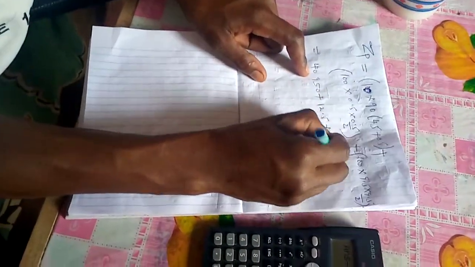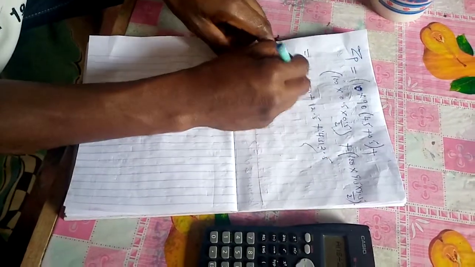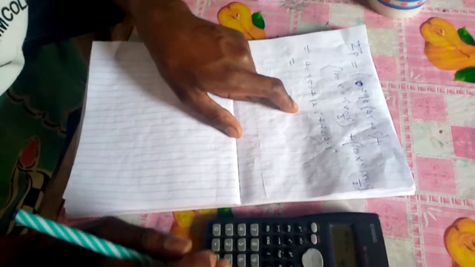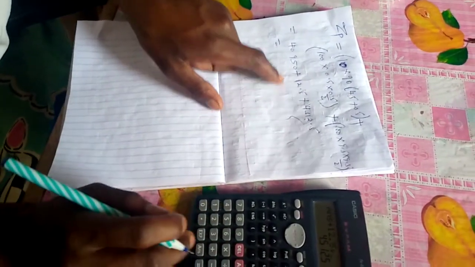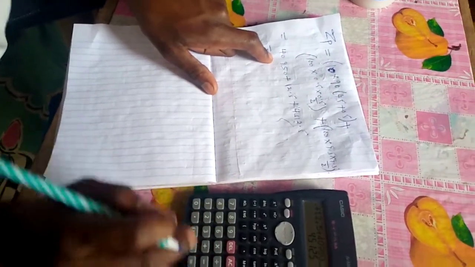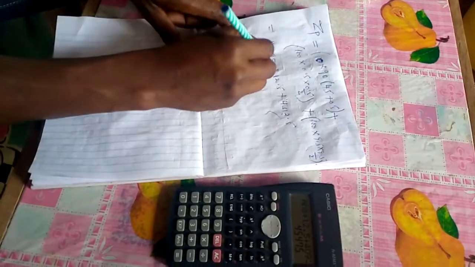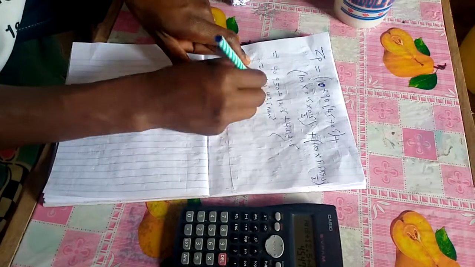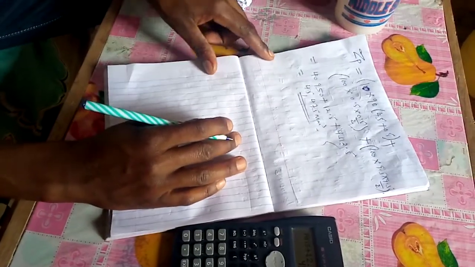So we have 45.5. So we'll add the answer: plus 12.5 plus 49.50 equals 475 millimeters cubed. So this is our plastic capacity.